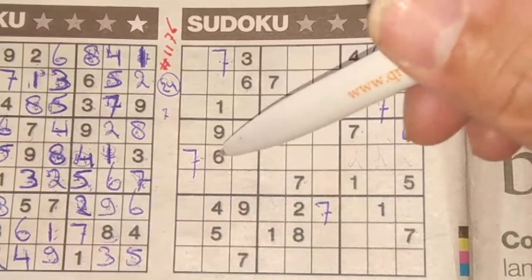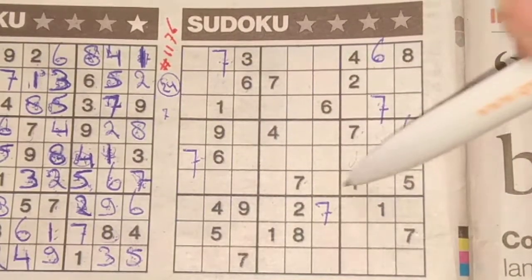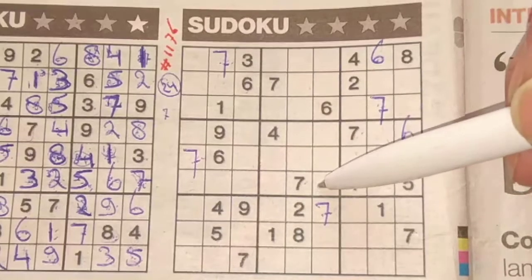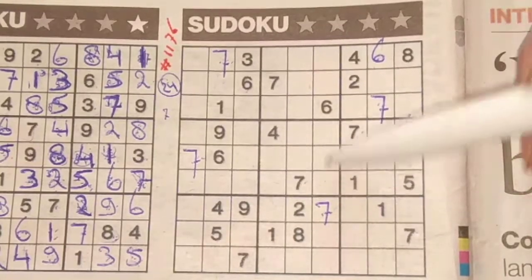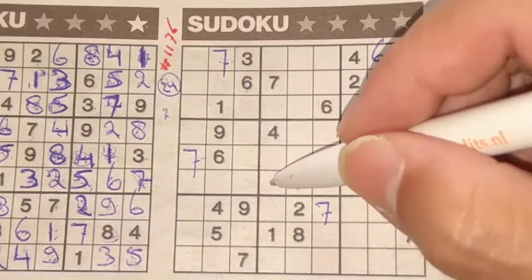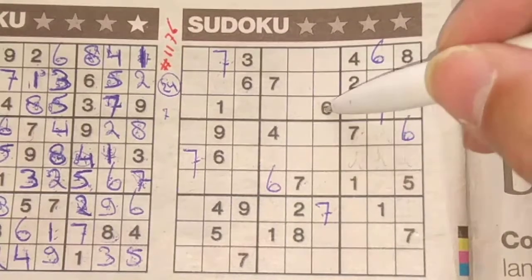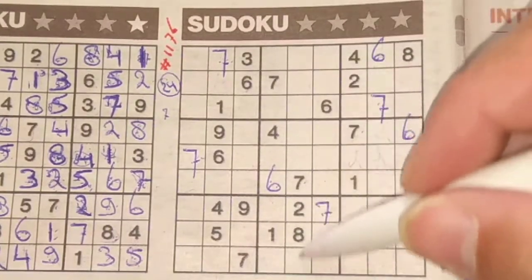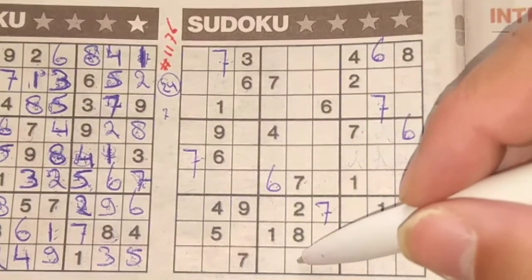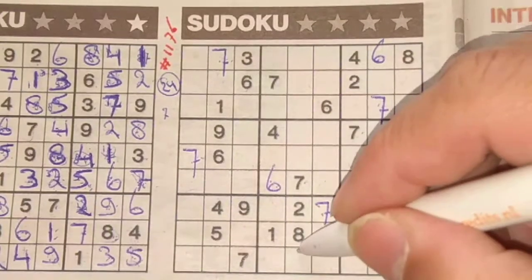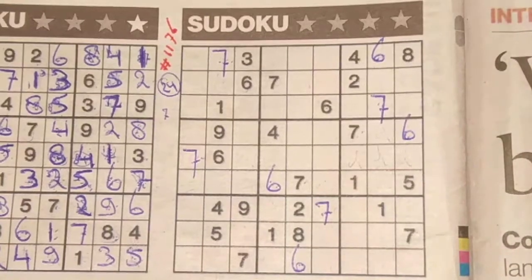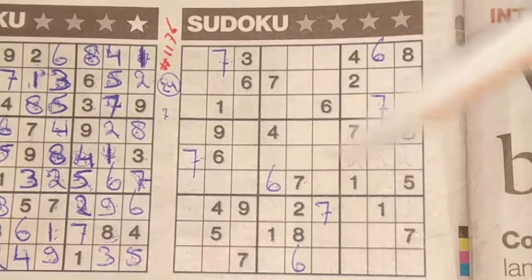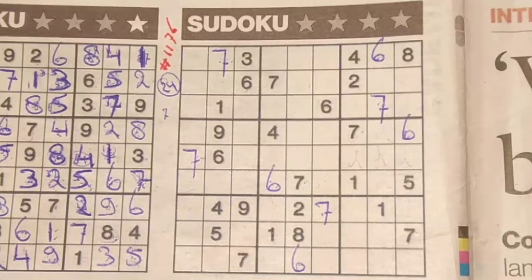A 6 in this row, a 6 in the middle row. So in the row below, the only two places for the 6 should be here or there. We see here 6, no 6 there. 6 should be there. A 6 in this column, a 6 in that column. So in the column between the middle column, the only place for the 6 should be there. Then I cannot continue with the 6, I see. I need to wait for more information.